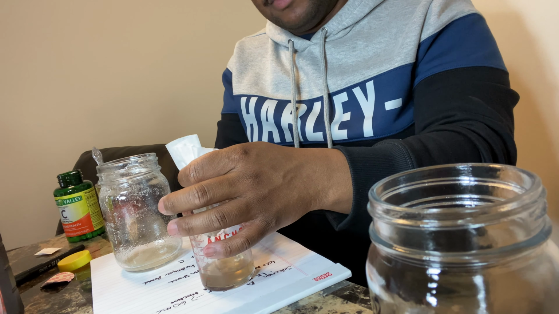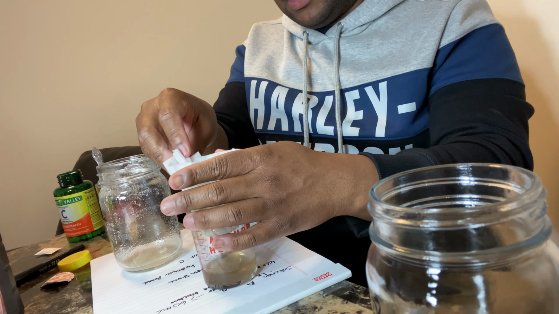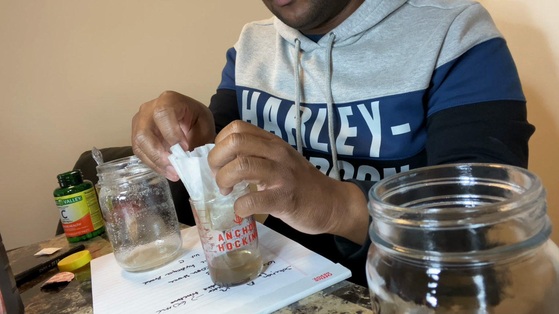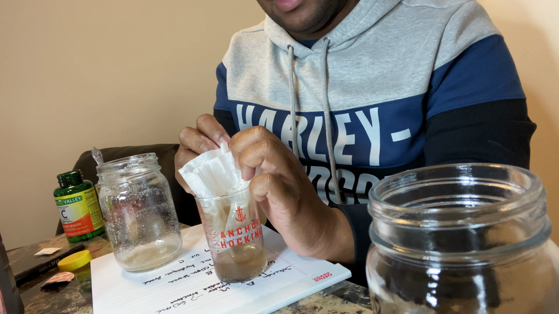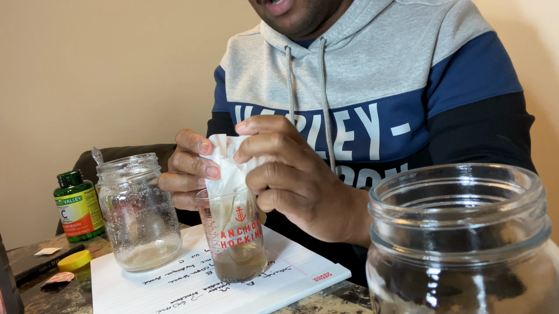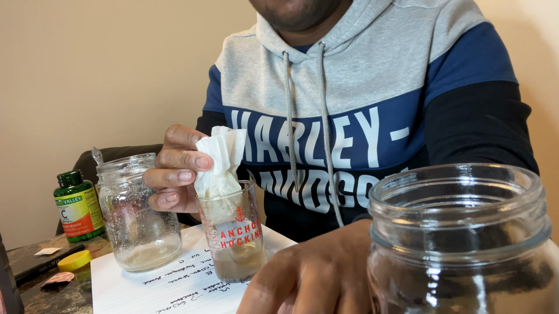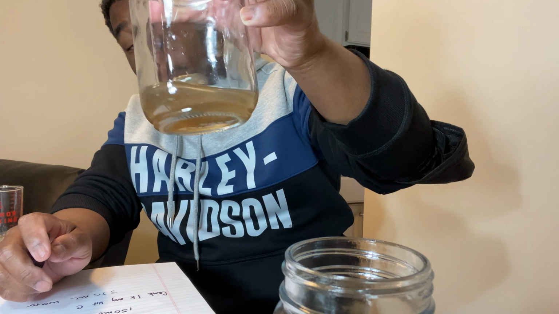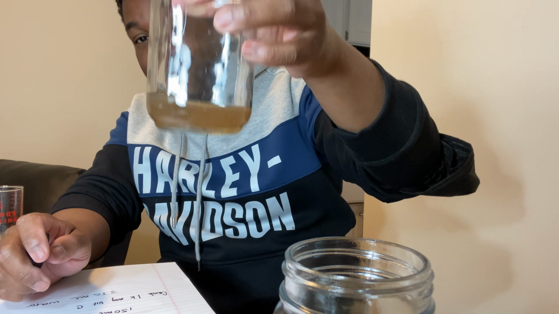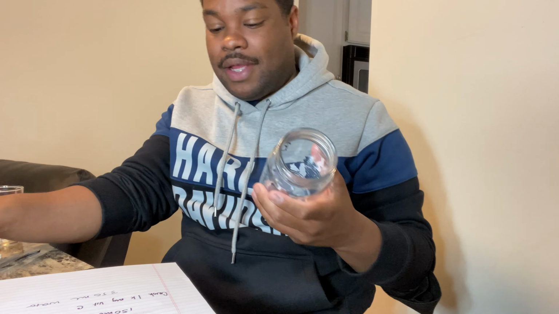As you see, it's coming through nicely, catching the larger particles. While that is filtering, I will let that finish off camera and I will be back. So I have the vitamin C; the water looks murky, but there are no particulates floating in it. Now I'm going to set that aside and start making solution B.